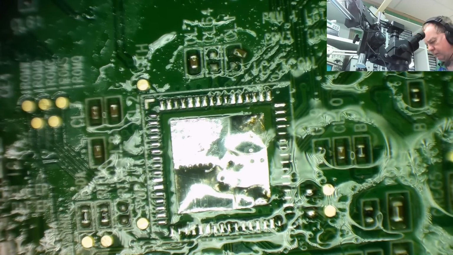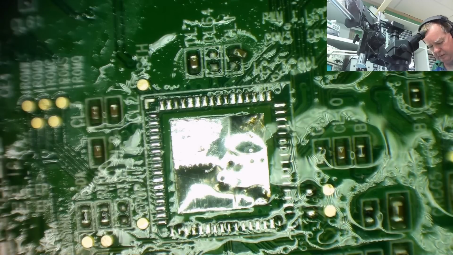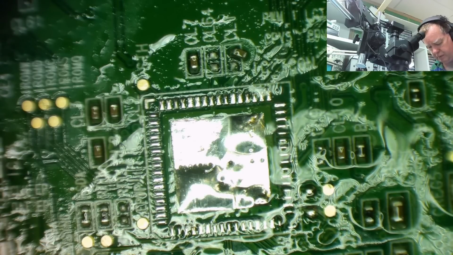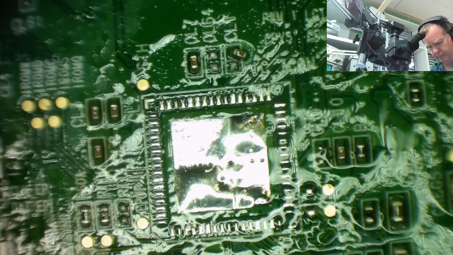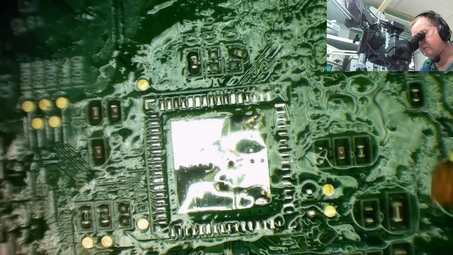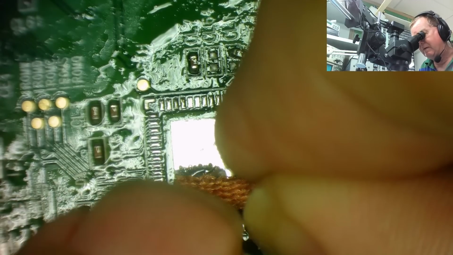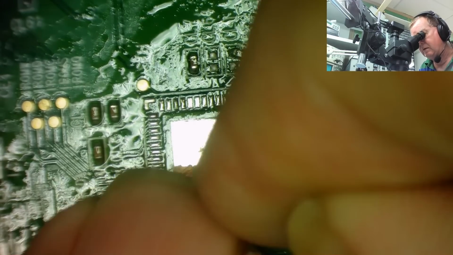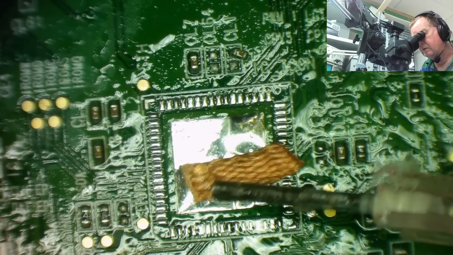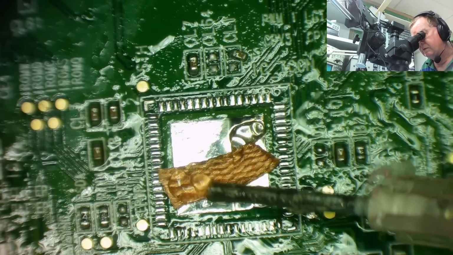So once again, we'll take a bit of the thick braid. I'll do this without my glasses, probably. Bit of thick braid. This alcohol's not a problem. It'll just kind of evaporate when I put the heat on. That's not a worry. Put that on there. Put some flux onto it. Well, I might have got some flux there as well.